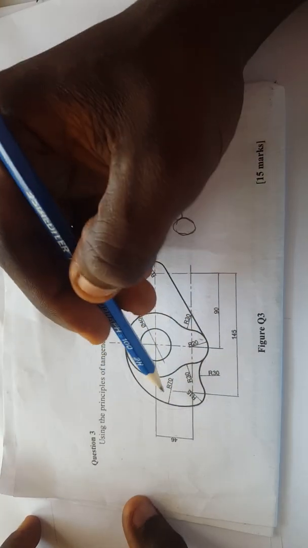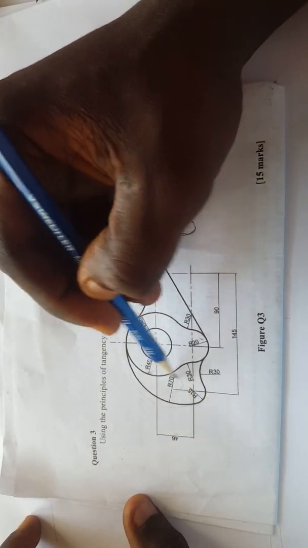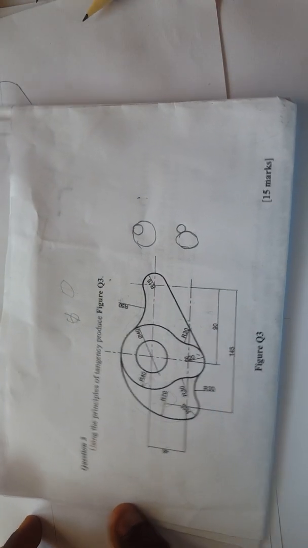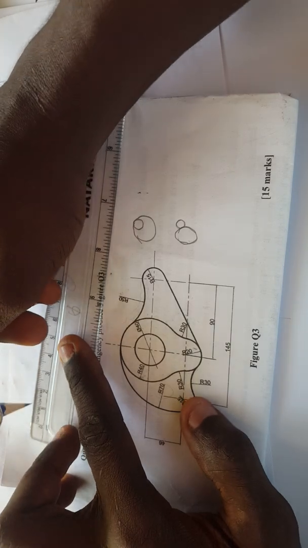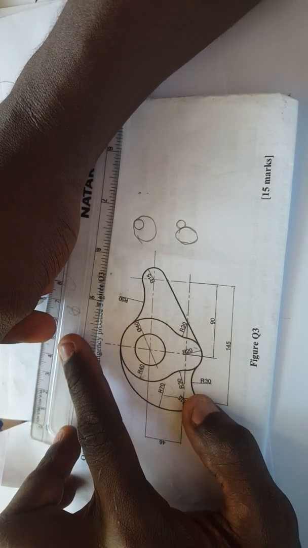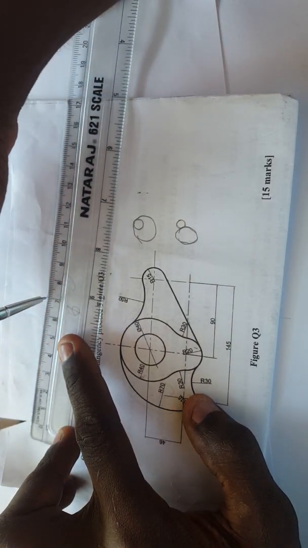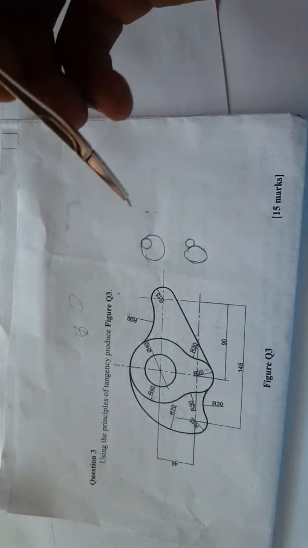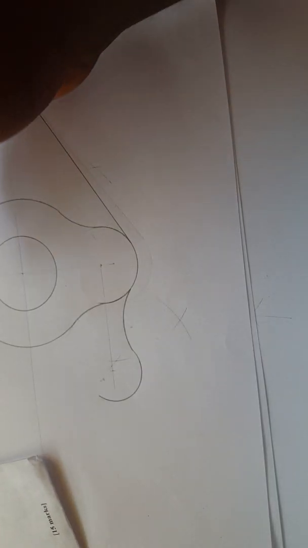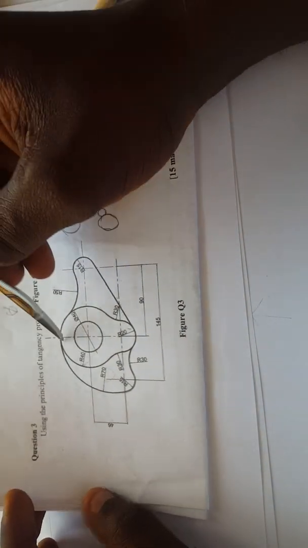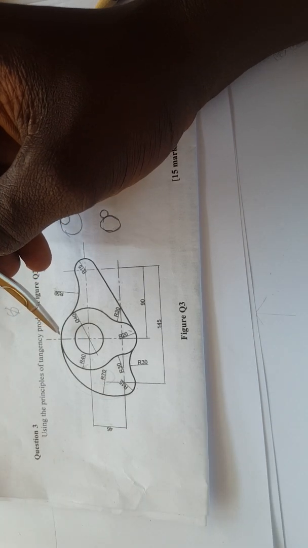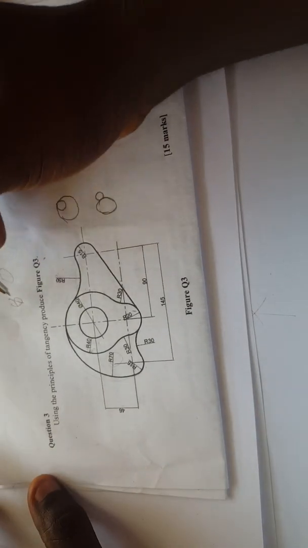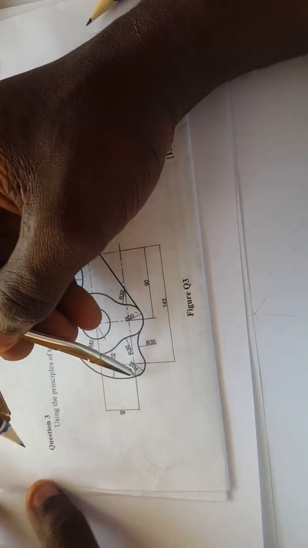So that arc has a radius of 70 millimeters. Here it is. So we have to pick the 70 millimeters from our rule. So we stand at 7 centimeters, open to 0. Now all we have to do is that the 70 millimeters begins from here and then it ends at this side.